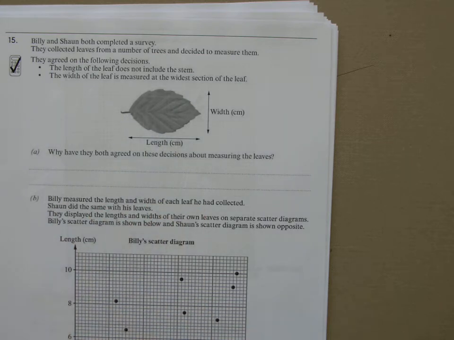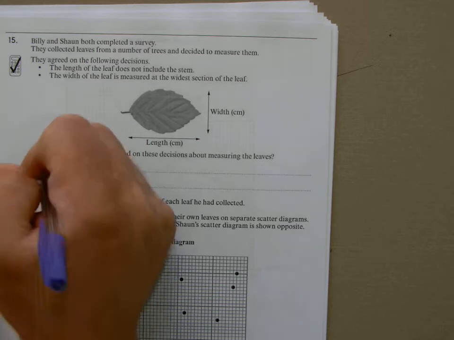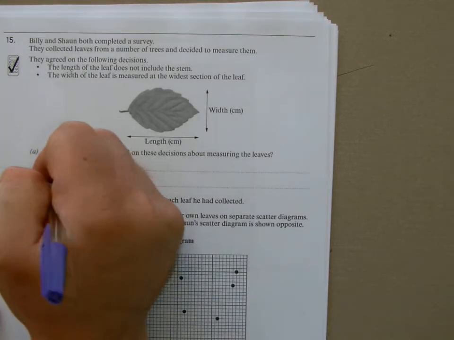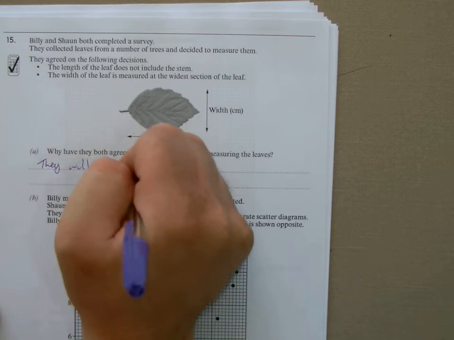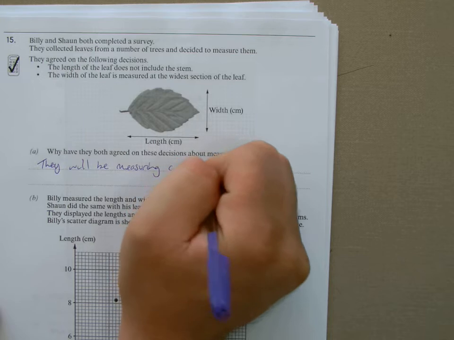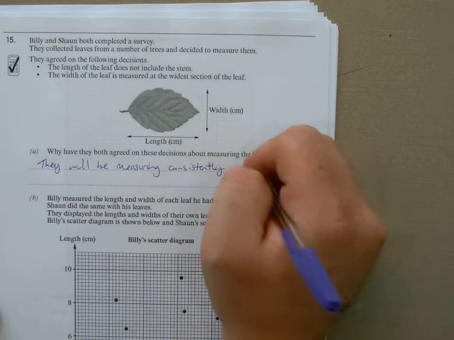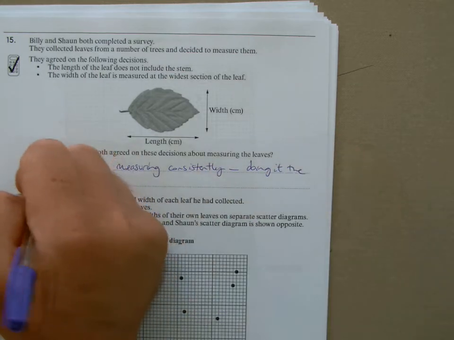So part A simply says, why have they both agreed on these decisions about measuring leaves? Well, the main thing is that they're consistent. You can say that they will be measuring consistently. And what I mean by consistently is doing it the same way all the time, essentially.